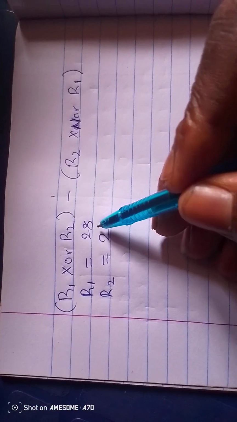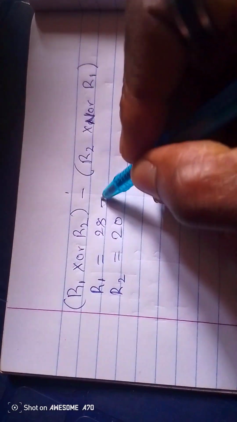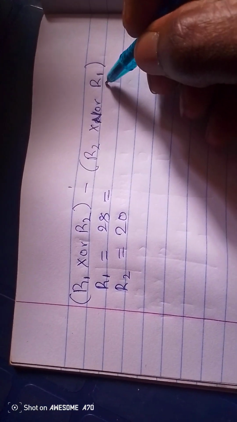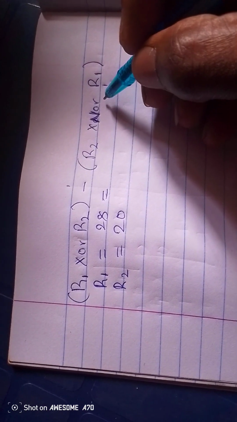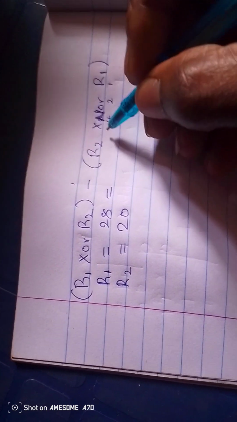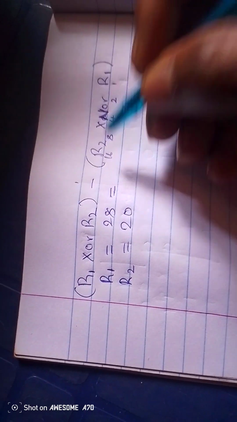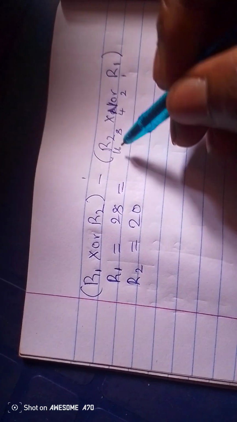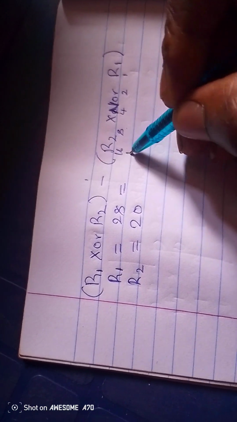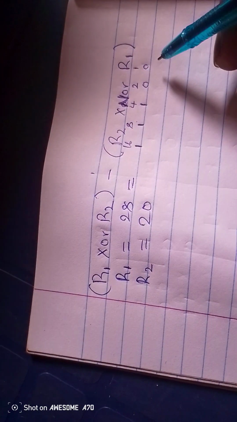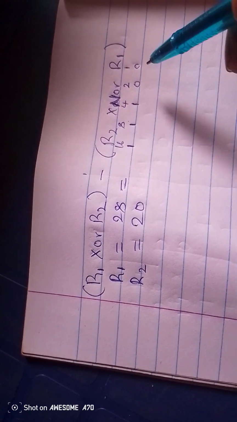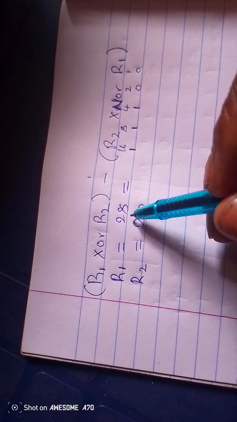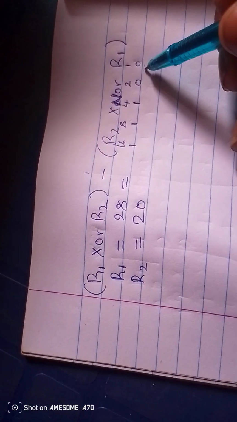You change these from the decimal state to binary. Don't forget your rule: we have 1, 2, 4, 8, and 16. Let's use 16 bits. So how can we derive 28? 16 plus 8 is already 24, plus 4 gives us 28. That means the remaining bits become 0. This was not given, but I derived it because it is the binary state of this number from the decimal.